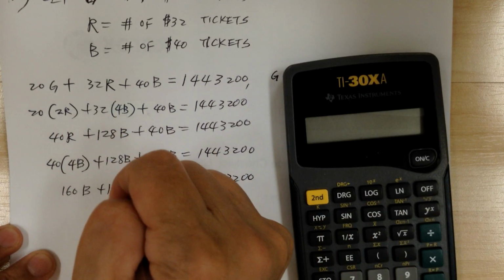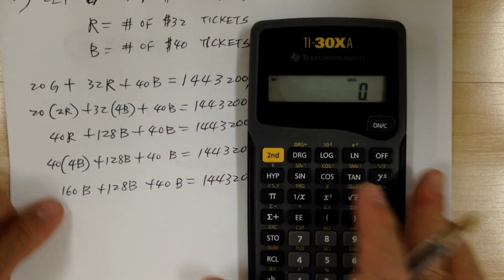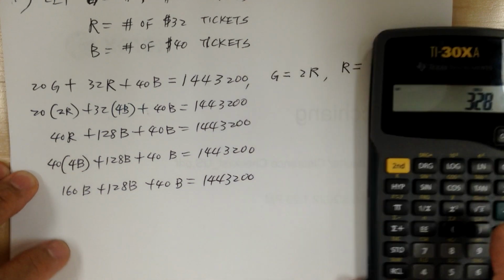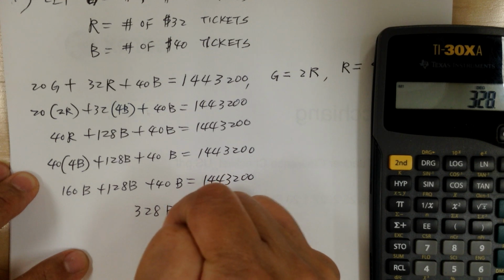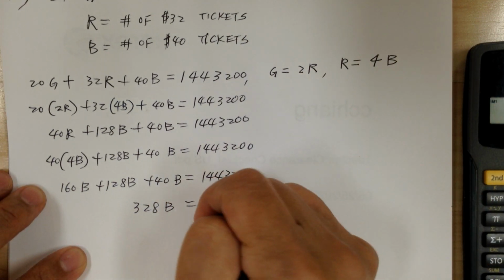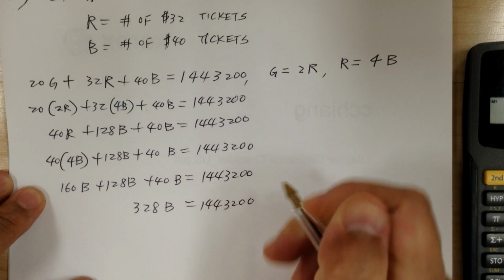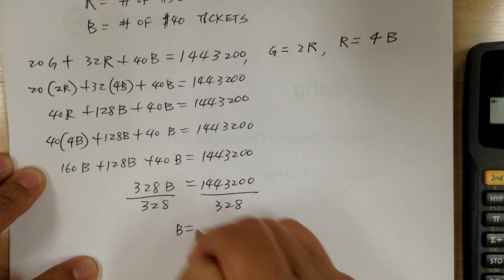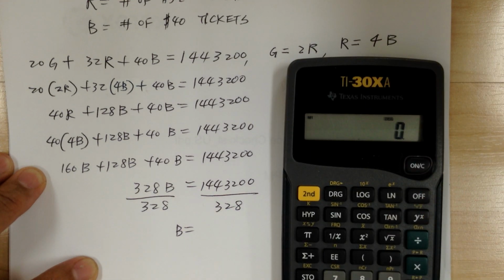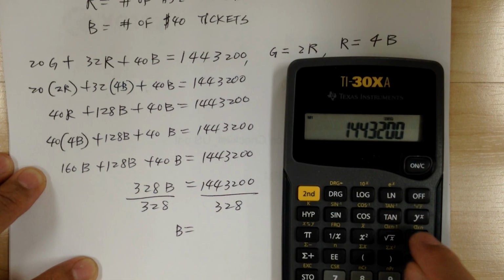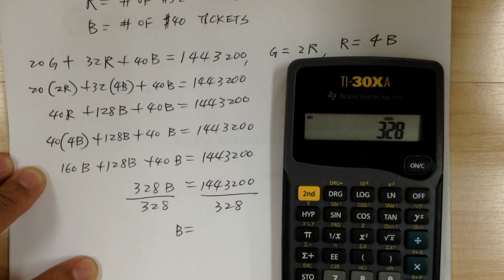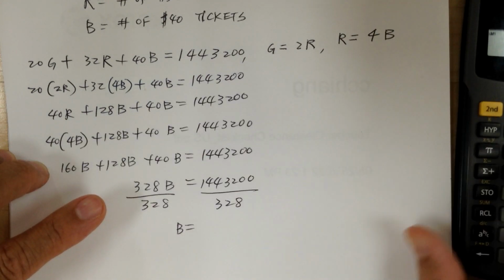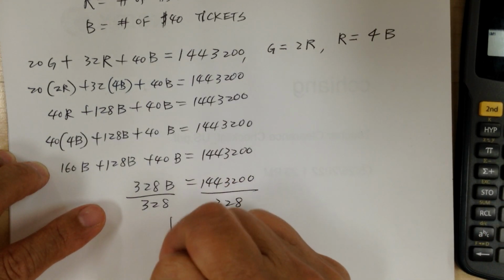Let's add this together: 160 plus 128 plus 40 equals 328B, equal to 1,443,200. Divided by 328, so B equals 1,443,200 divided by 328. It comes out nice, which usually is an indication that you're on the right track, so it's 4,400.